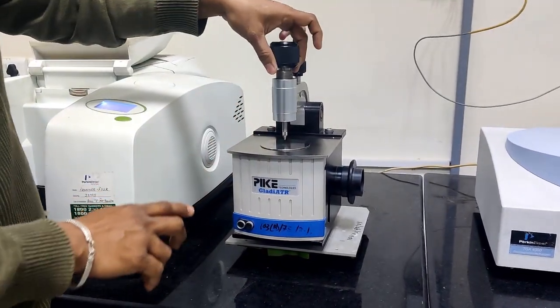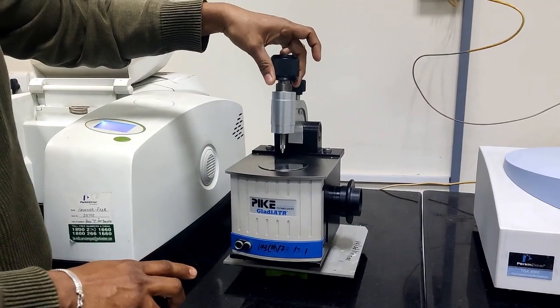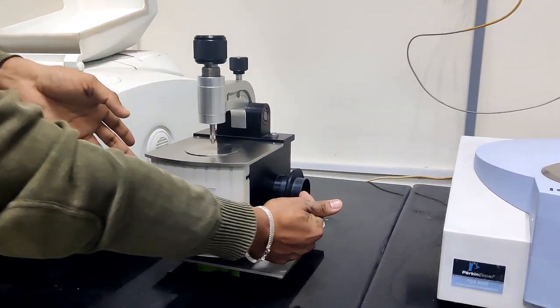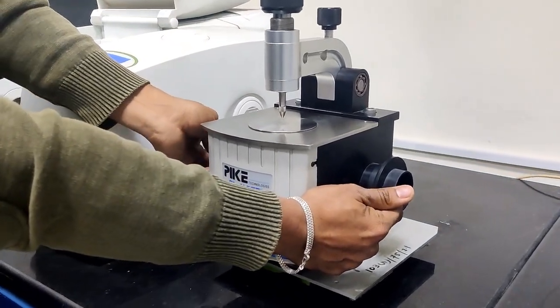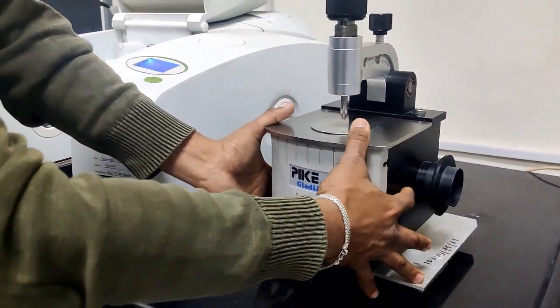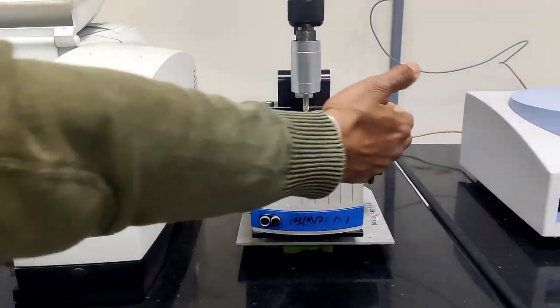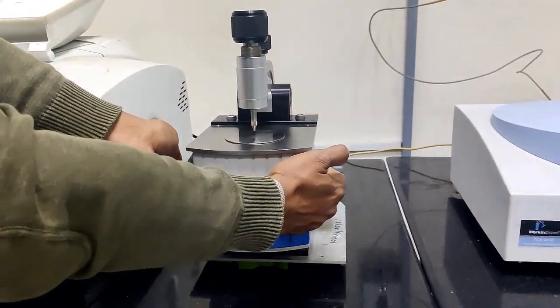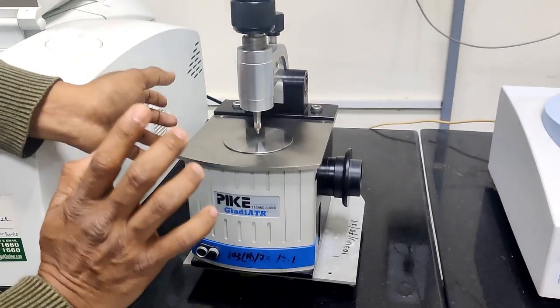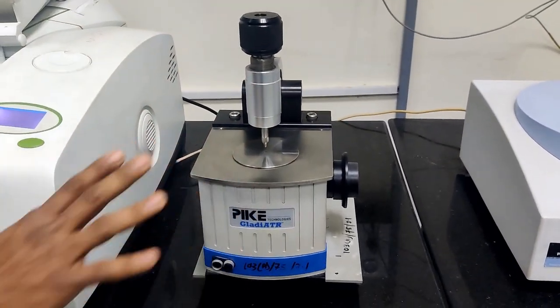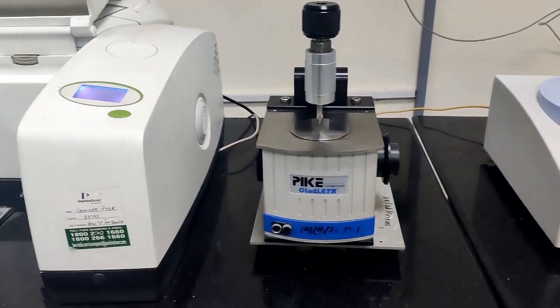This is the ATR pin tip. IR rays go from this side and come outside through the sample. We take the ATR and set it up in this one. So this is about ATR mode.